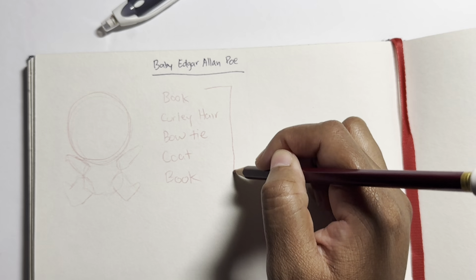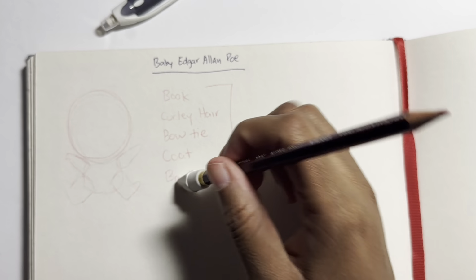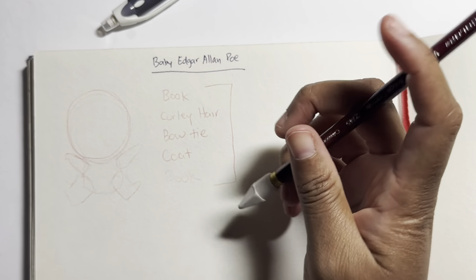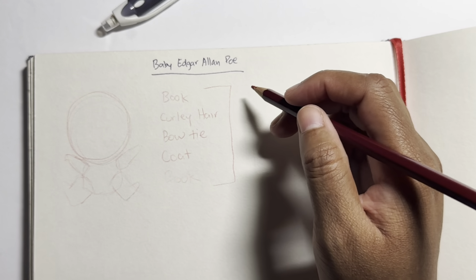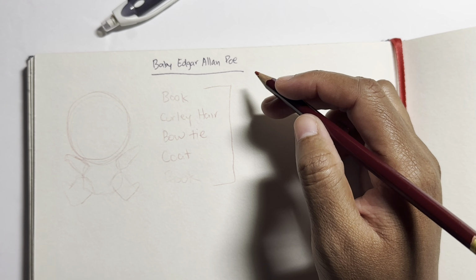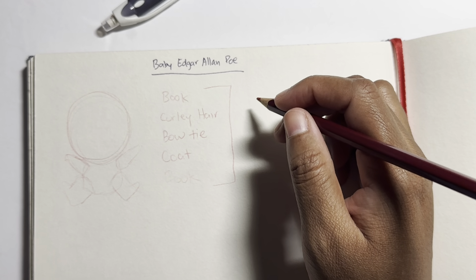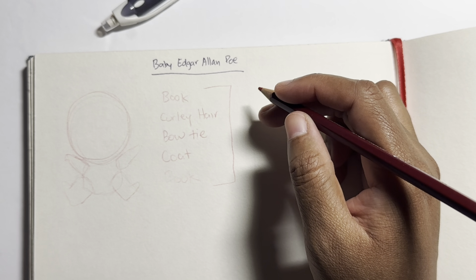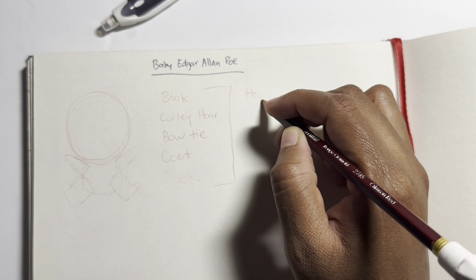Now when I think about these things, I already wrote down book, so we have his accessories, right? And then I'm like, okay, what's his personality like? Maybe he's a happy baby. Maybe he's not quite lost his mind crazy yet. So I'm thinking a happy baby, maybe playful.